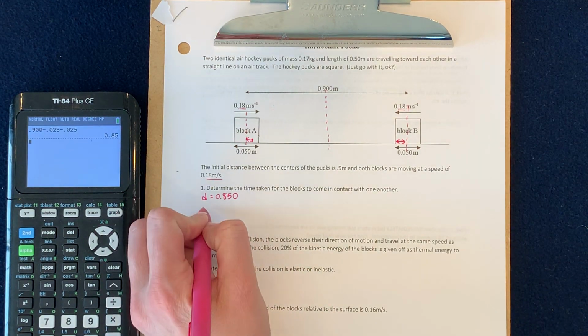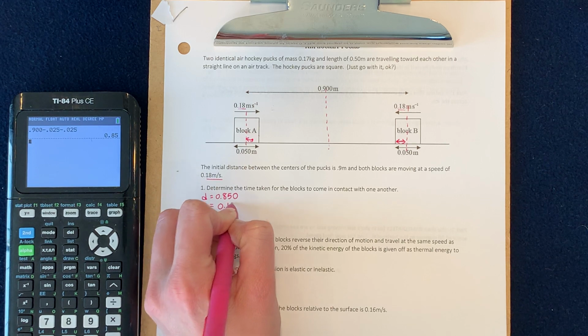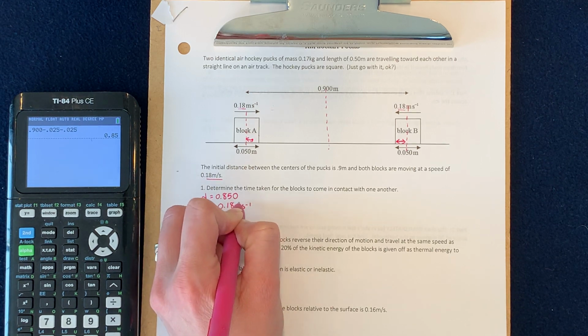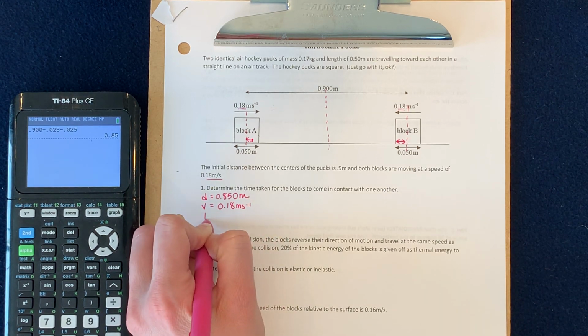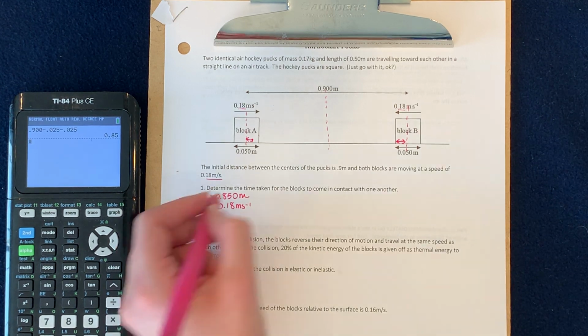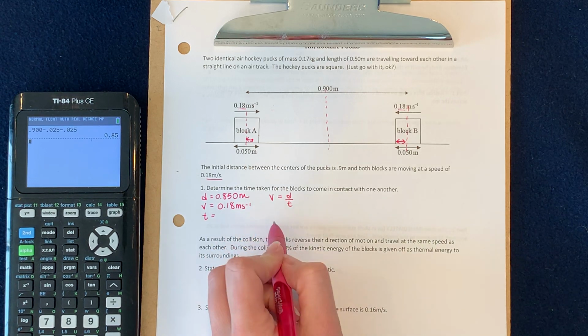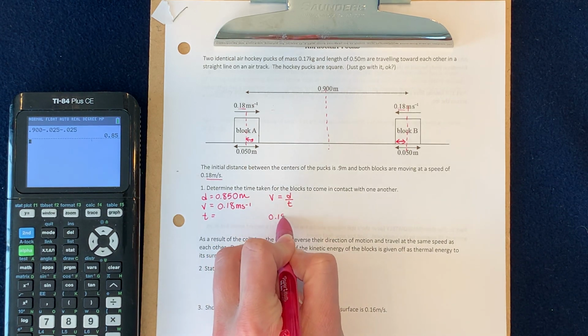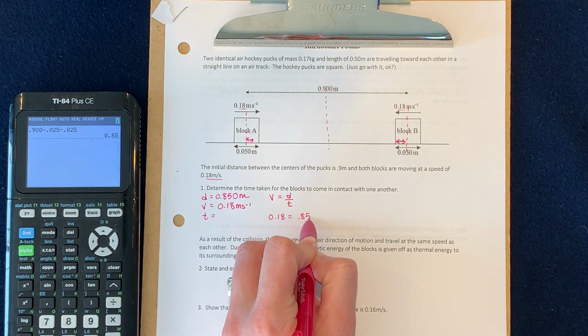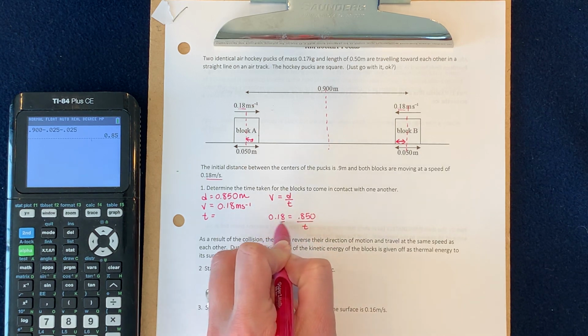The way that I did it was I took the velocity at 0.18 meters per second, and calculated for time. Velocity is distance divided by time, and going 0.18 is equal to 0.850 divided by time.